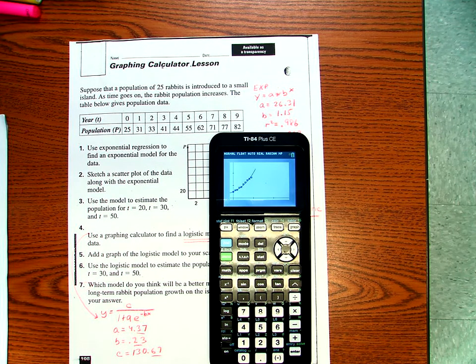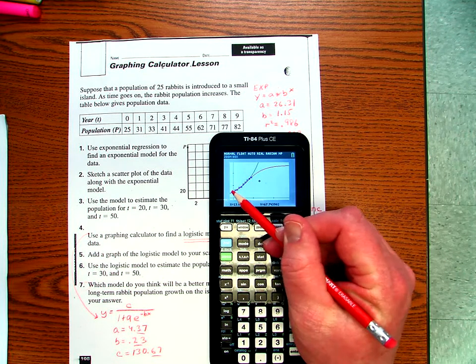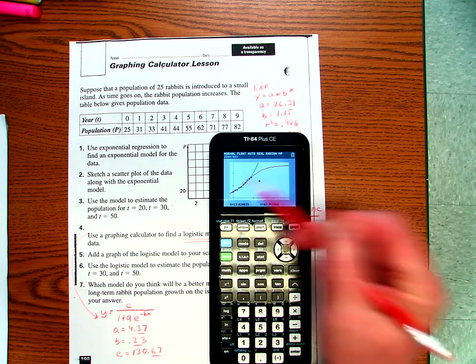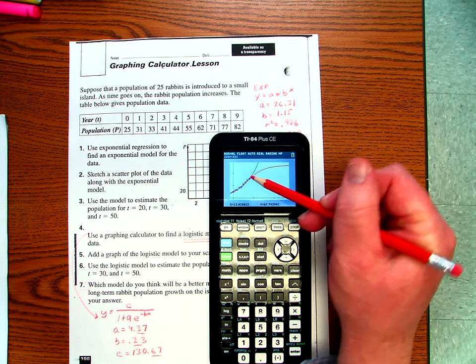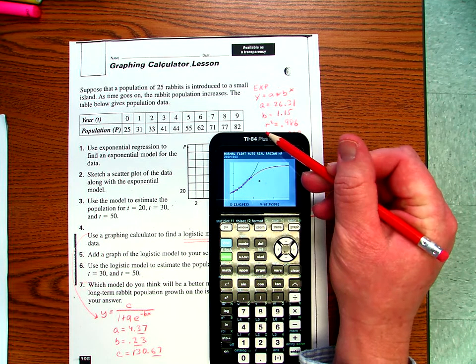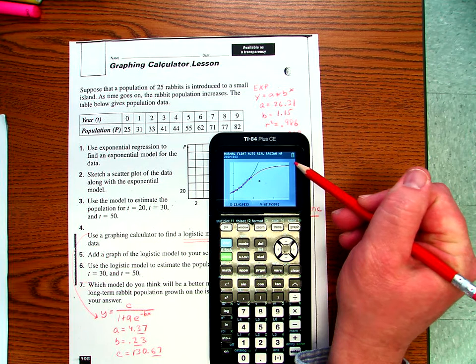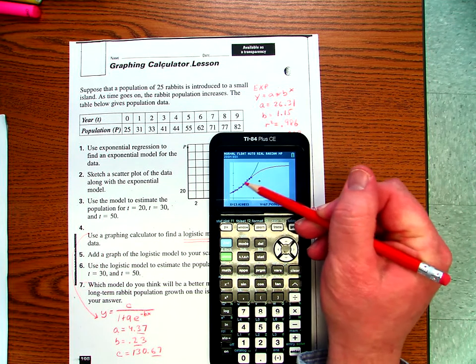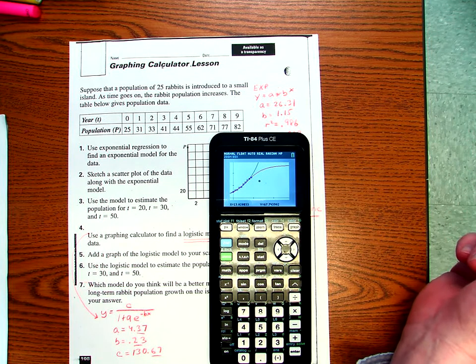And I think this will give us a pretty good visual of what we want to look at. So right here in the beginning, both curves seem to be kind of following along. And then we reach the point where the exponential keeps growing exponentially, and this one kind of levels off like this. So the red curve appears to fit that little secondary curve of the data better than the blue one.